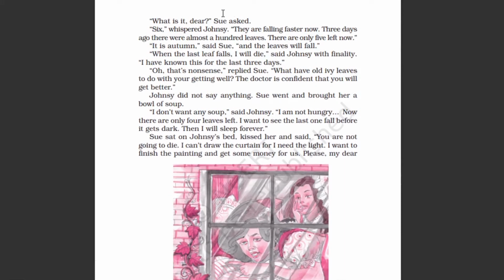"What is it, dear?" Sue asked. "Six," whispered Johnsy. "They are falling faster now. Three days ago, there were almost 100 leaves. There are only 5 left now." So what Johnsy said? That now it is 6, means 3 days before the leaves were 100, but now only 5 are left. "It is autumn," said Sue, "and the leaves will fall."